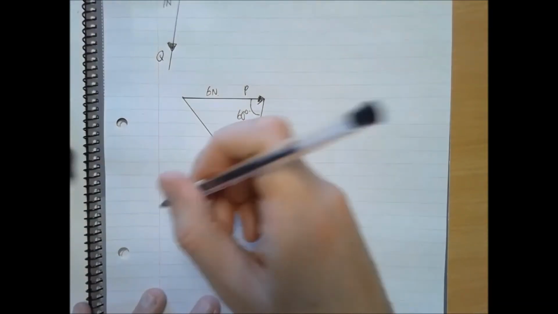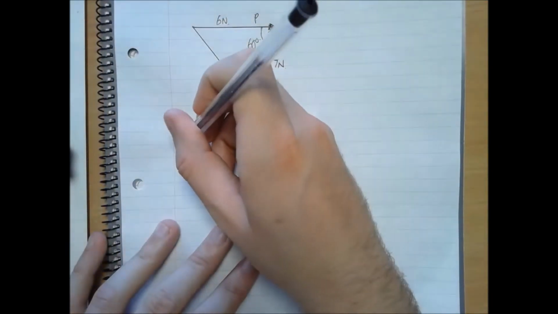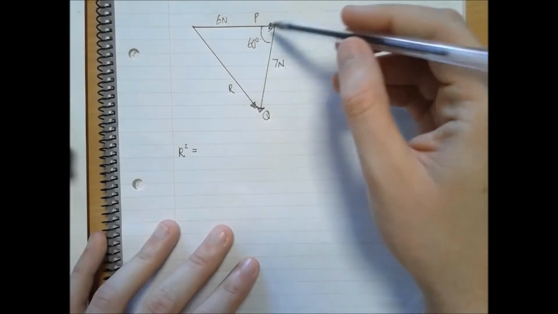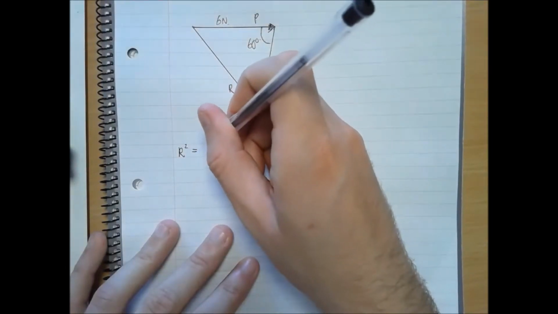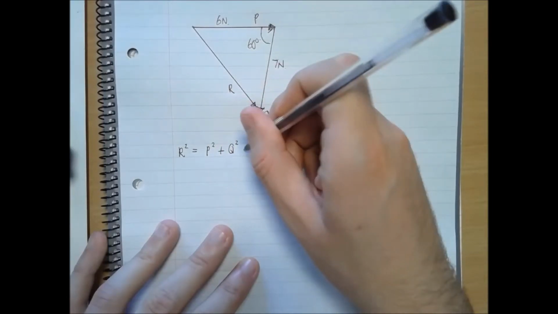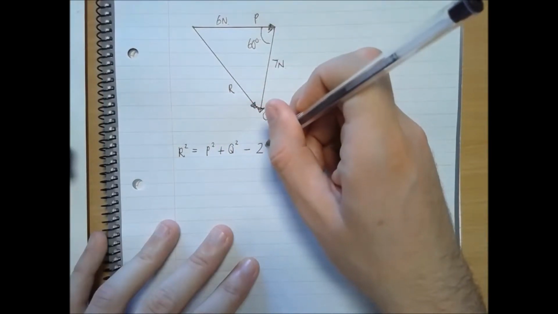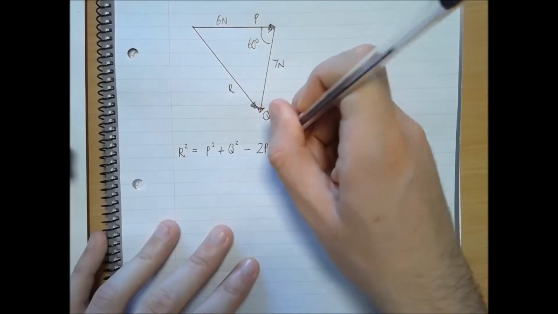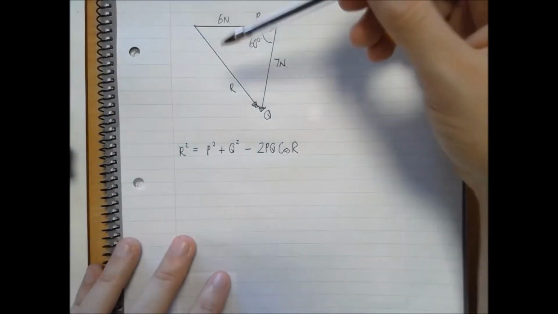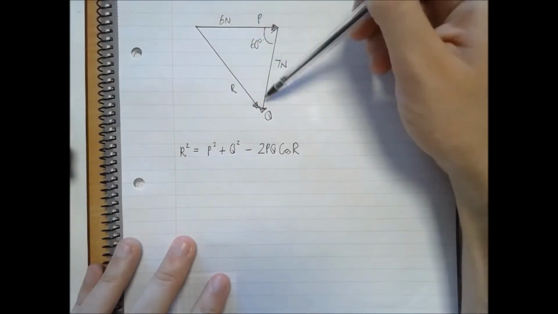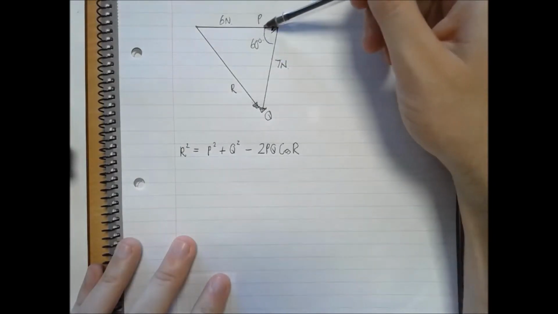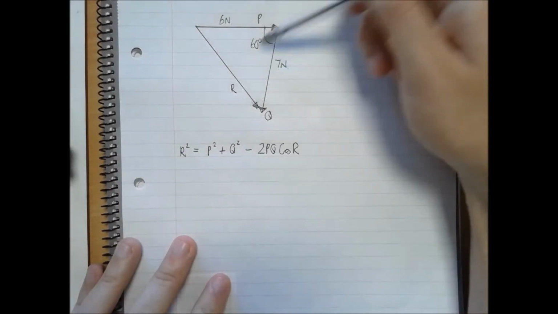So if we write that here, if we want R squared for example, that will be P squared plus Q squared. That's how you write it out. So we've got R squared equals P squared plus Q squared minus 2PQ cosine of R, because it's always the angle opposite the letter.